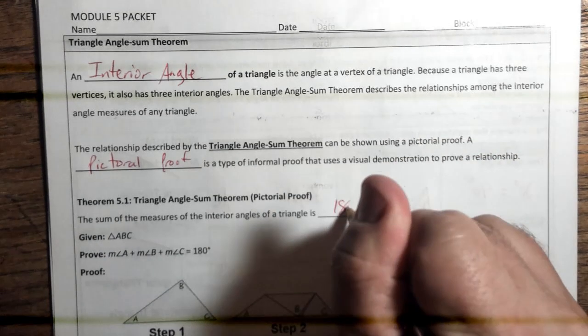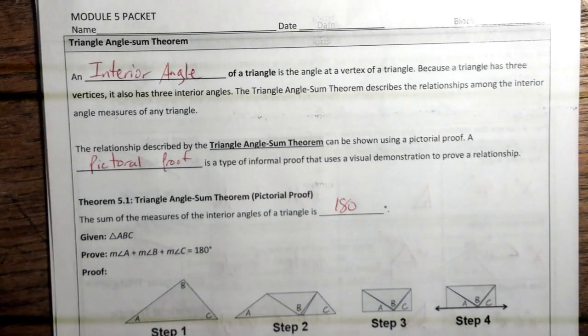Okay, page 2. The triangle angle sum theorem. An interior angle of a triangle is the angle at the vertex of a triangle, so where the point is. Because a triangle has 3 vertices, it also has 3 interior angles. The triangle angle sum theorem describes the relationships among the interior angle measures of any triangle. The relationship described by the triangle angle sum theorem can be shown using a pictorial proof. A pictorial proof is a type of informal proof that uses a visual demonstration to prove a relationship.